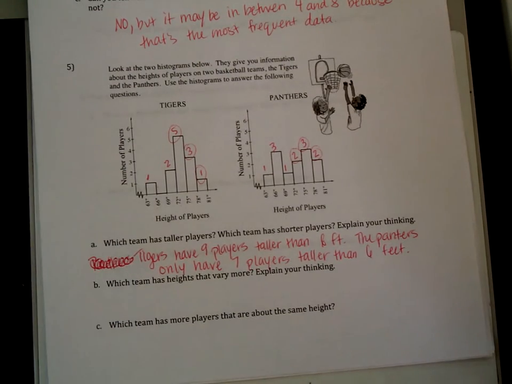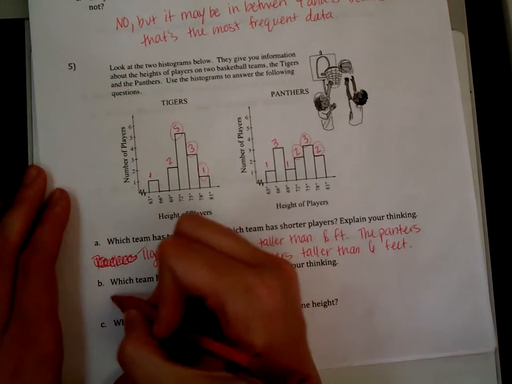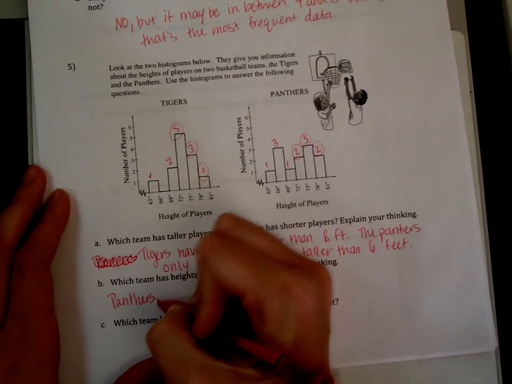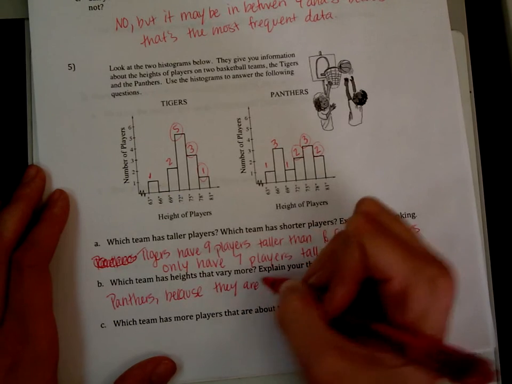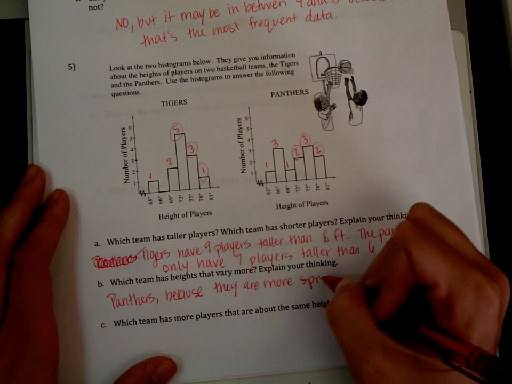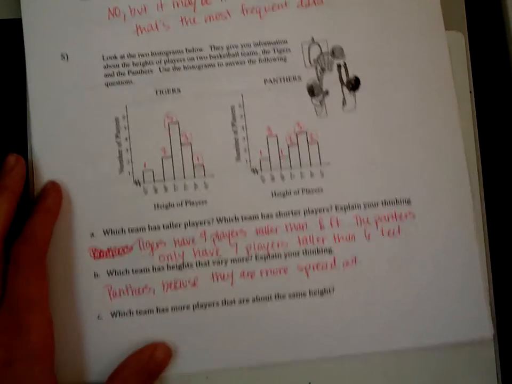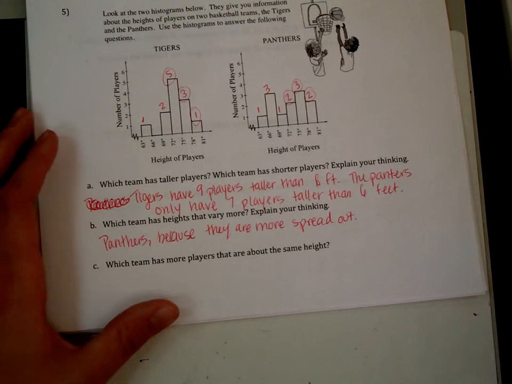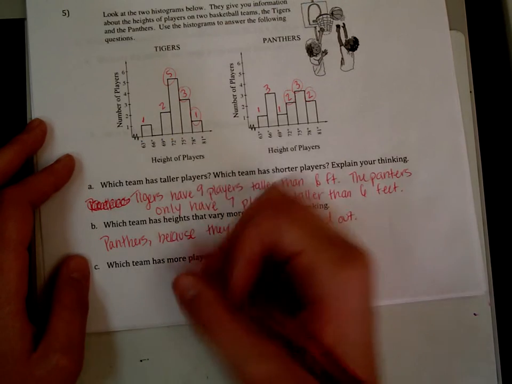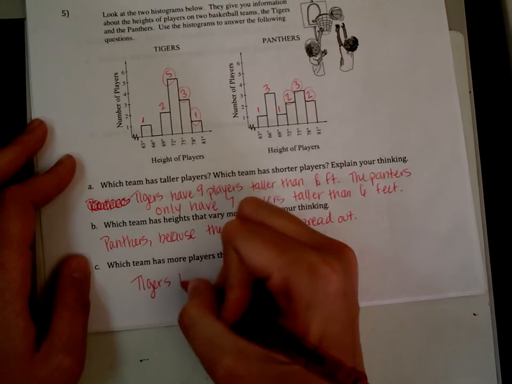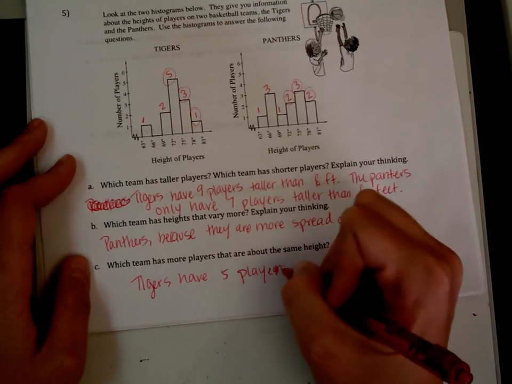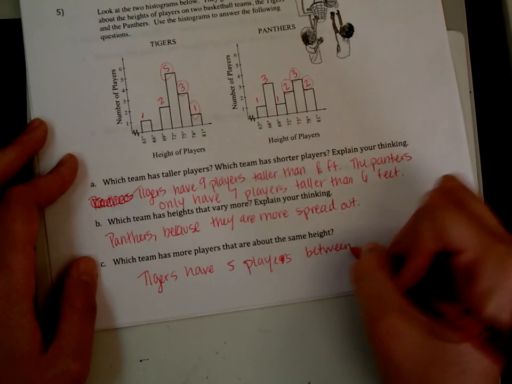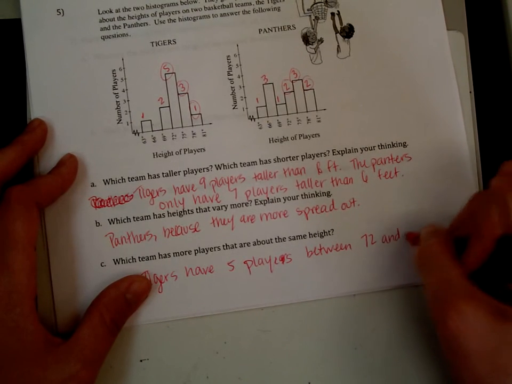Which team has heights that vary more? So the Panthers' heights vary more because they are more spread out. Which team has more players that are about the same height? That would be the Tigers. The Tigers have 5 players between 72 and 75 inches.